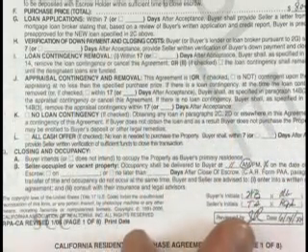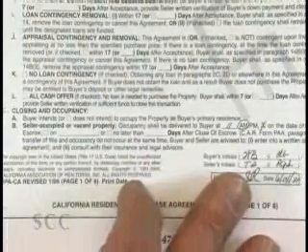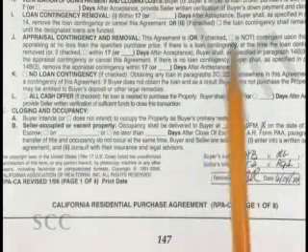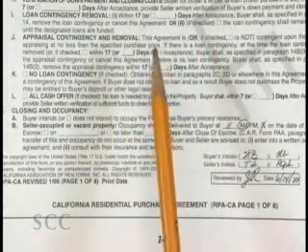This is talking about the balance of the purchase price. All right. Some of the other things you'll see in here is verification of down payment and closing costs, that you have that money. Okay. Another thing that you'll run into is something called an appraisal contingency and removal.